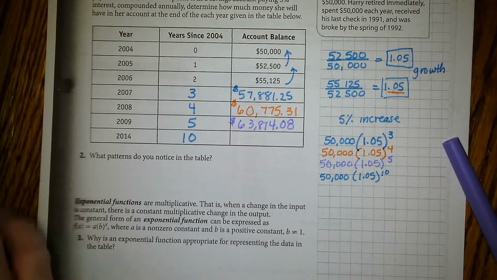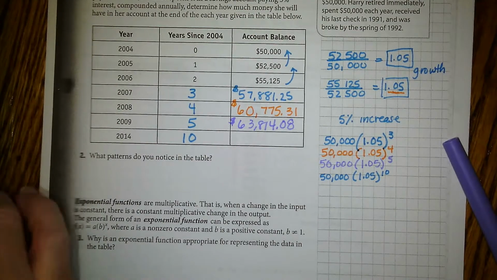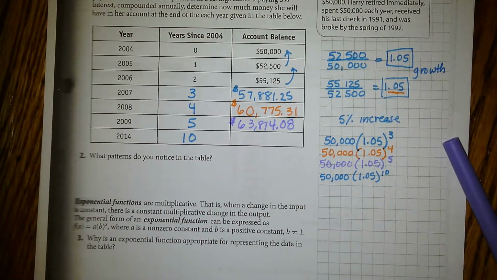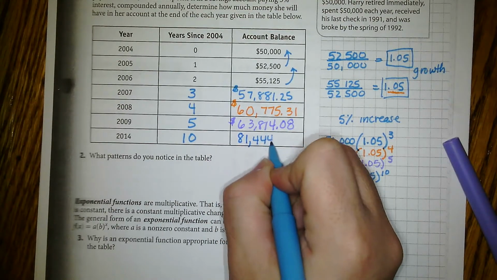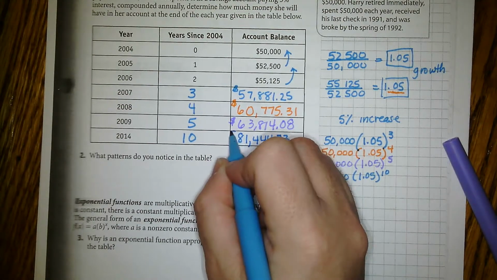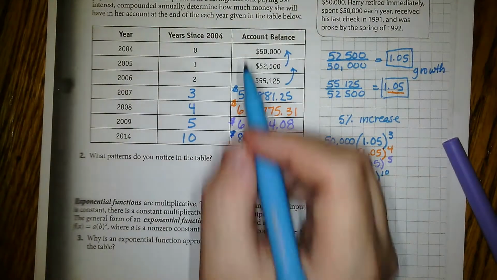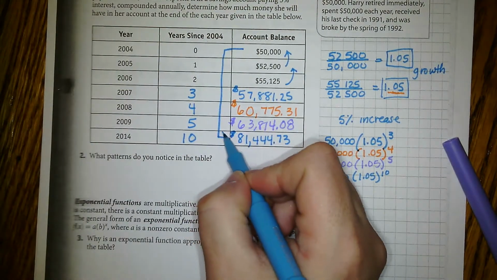Oops, I made a mistake. I put 2 decimals by mistake. Oh, she's up to $81,444.73. Boom. This to this is insanity.